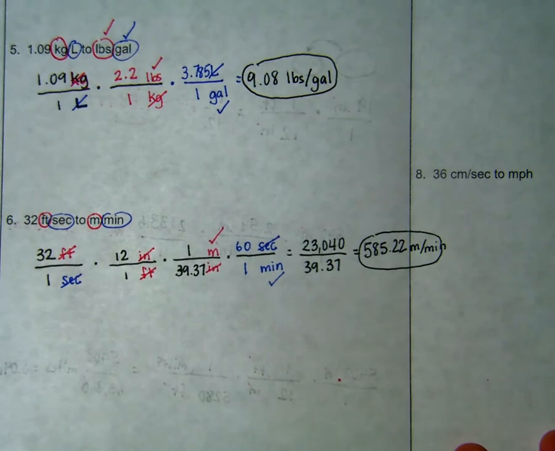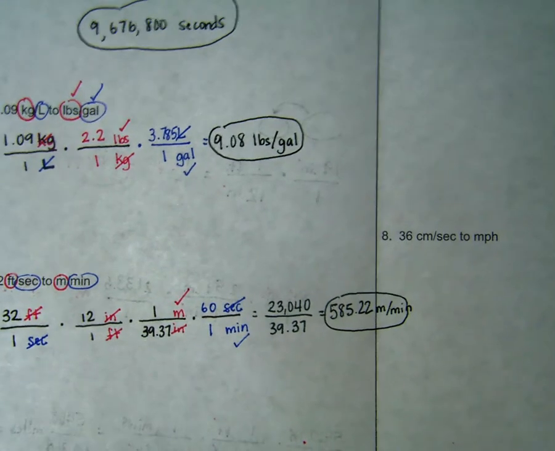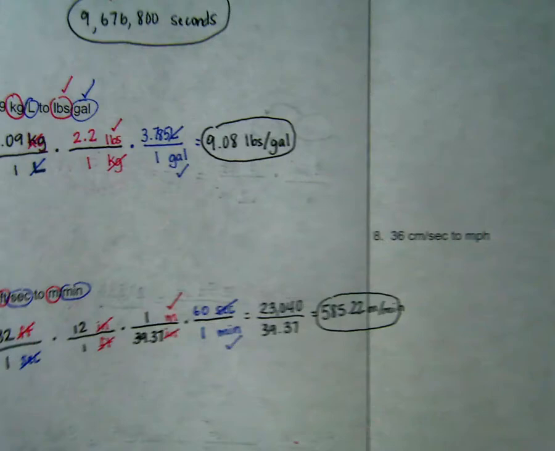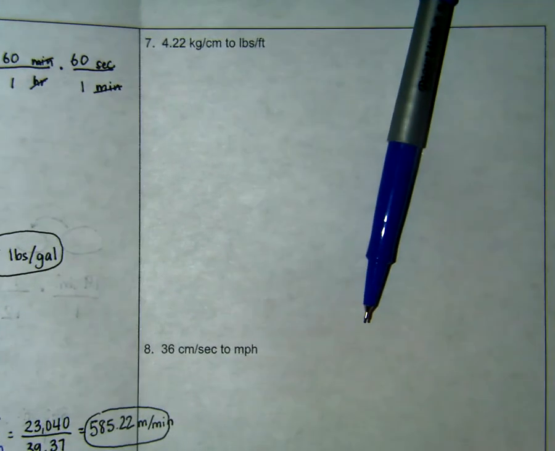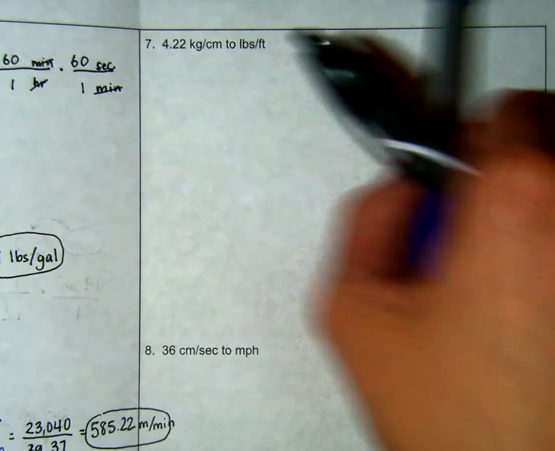I want you guys to try 7 and 8 on your own. We're going to do them together, but go ahead and try them on your own. There's 7 and 8 in case you need a copy.